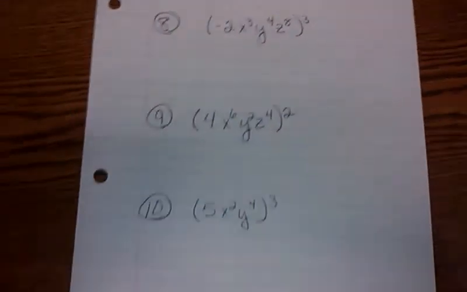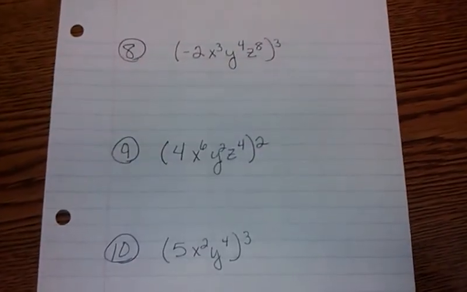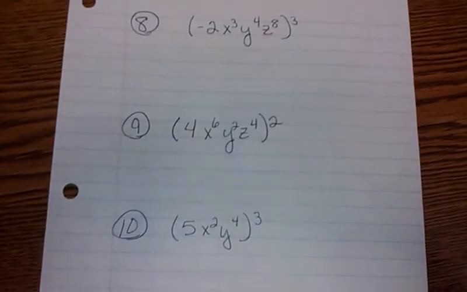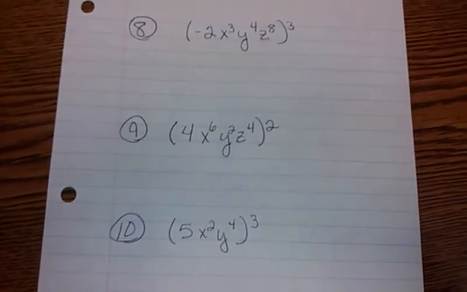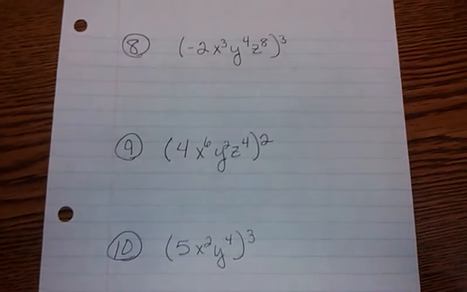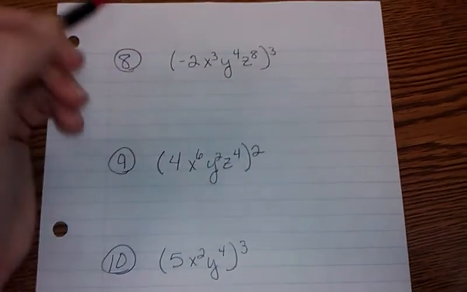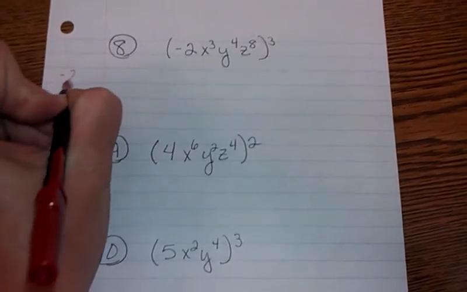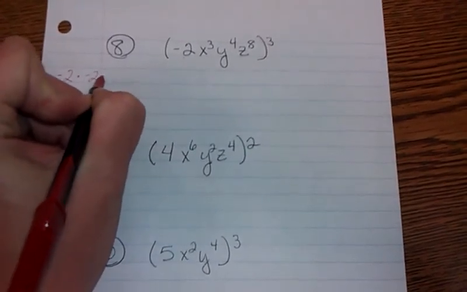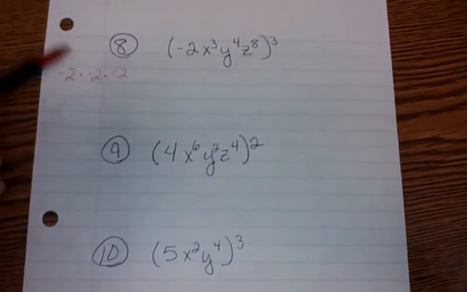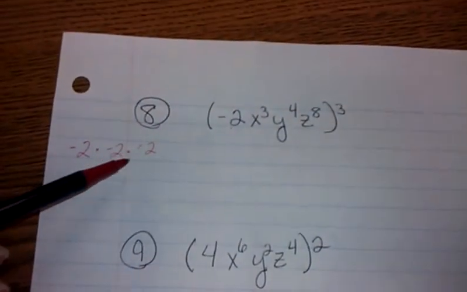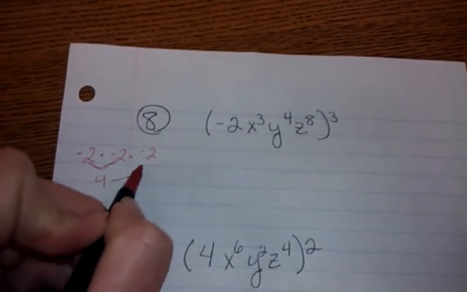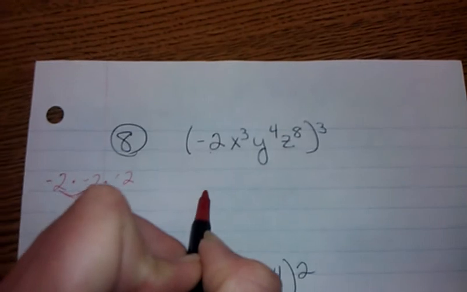Here are the last 3 problems. Try and do these problems, press pause, and then come back and see how you did. On number 8, I have negative 2 to the 3rd power, I'm so sorry, not times 3, which is the same as writing it as negative 2 times negative 2 times negative 2. This is a positive 4. Positive 4 times negative 2 gives you negative 8.